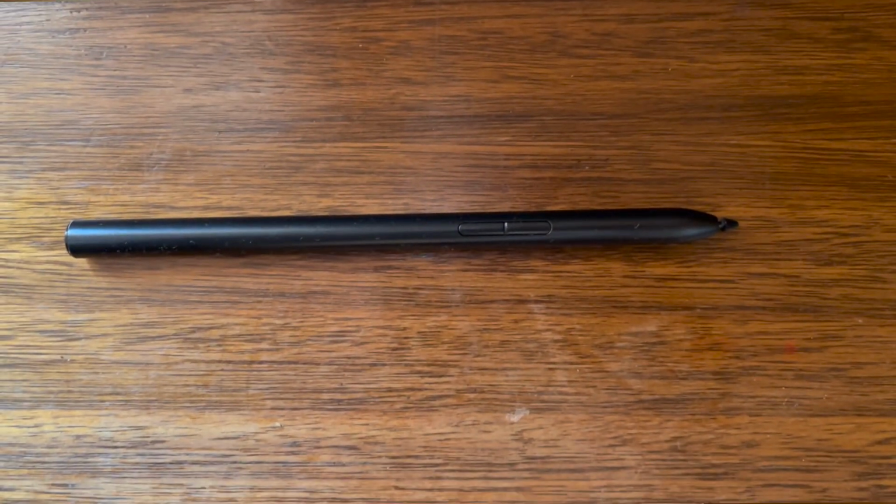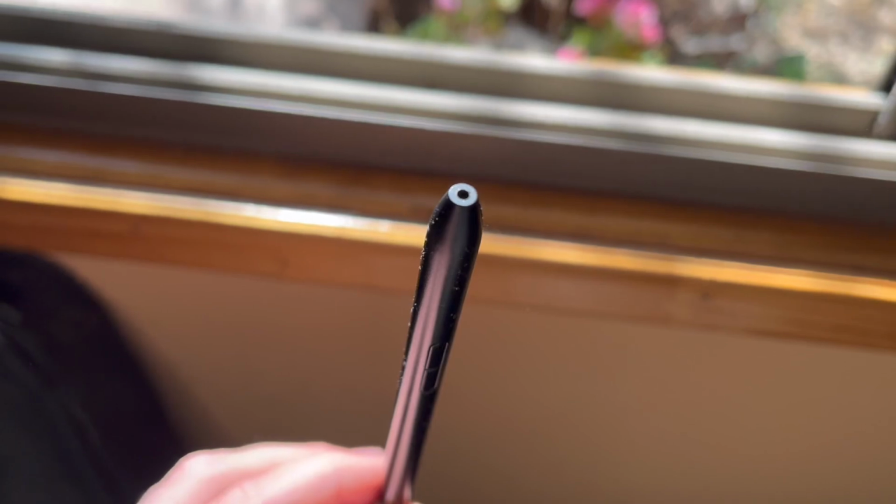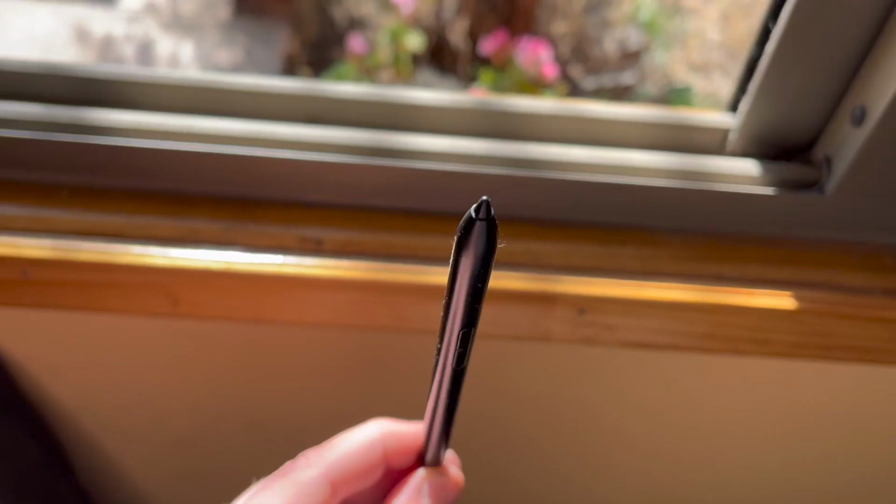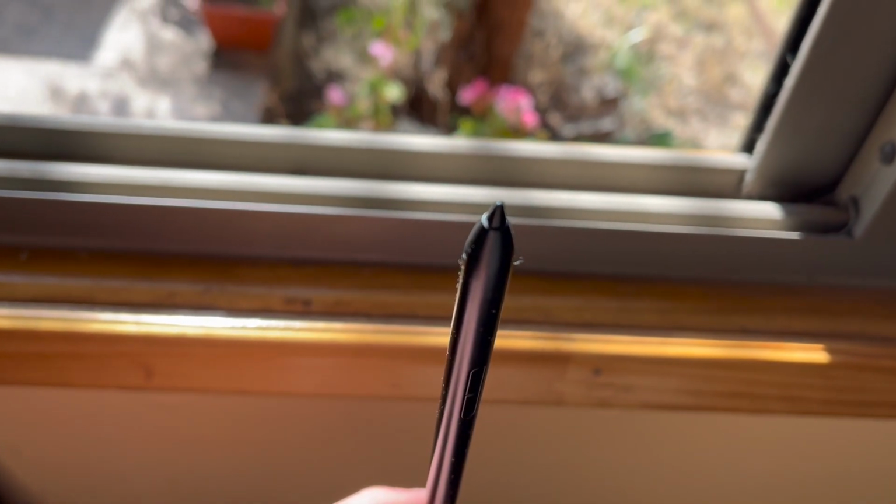So what happened? This is the Xiaomi smart pen. This is the pen you use with the Xiaomi Pad 5 tablet. To use it, you need to insert a nib here. I don't have one because I don't use it anymore. I used this pen for less than a year, I think about 8 months.